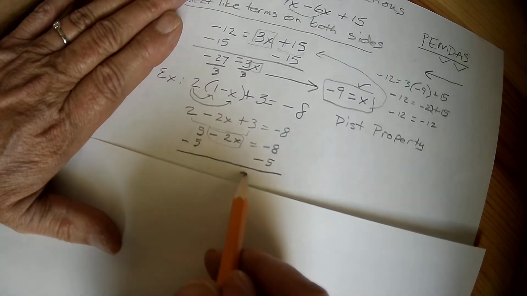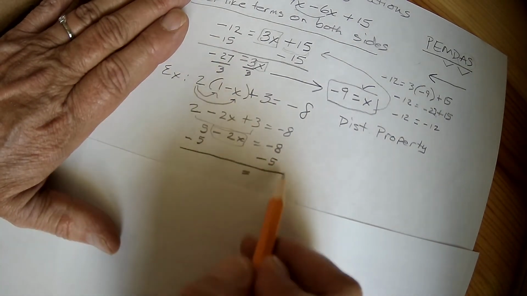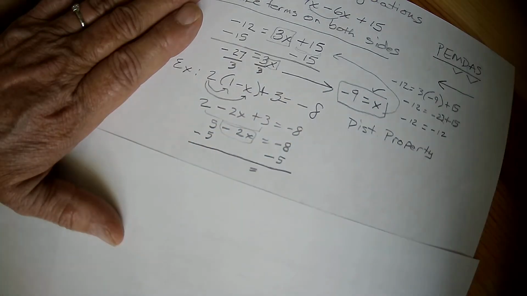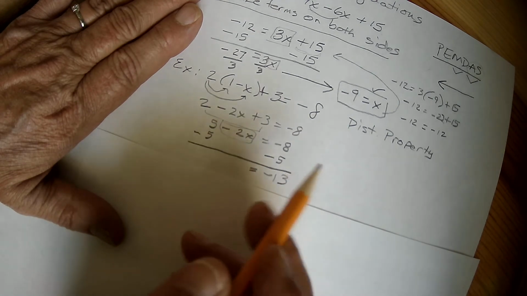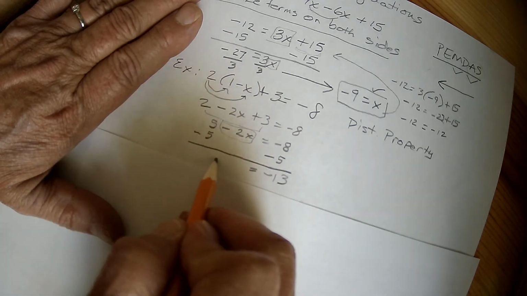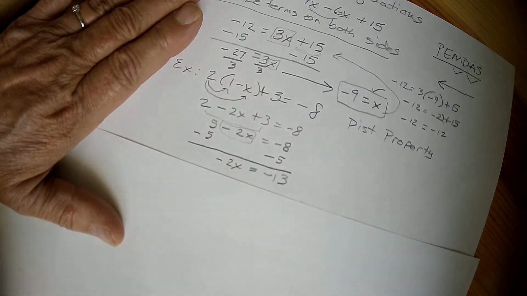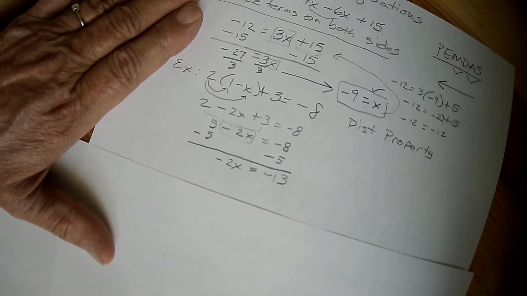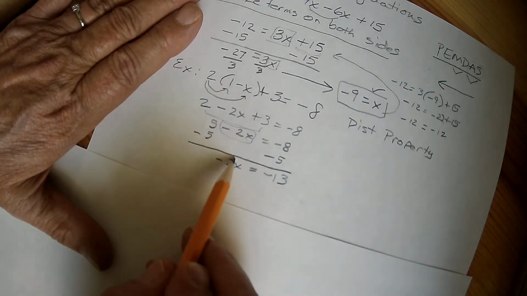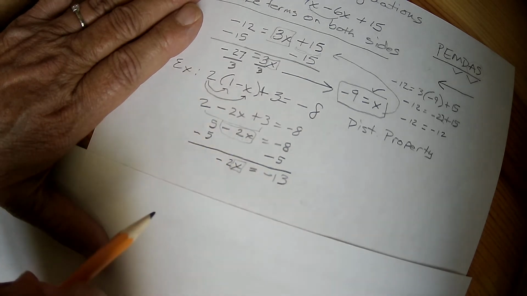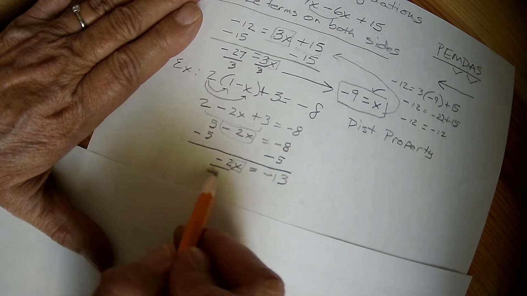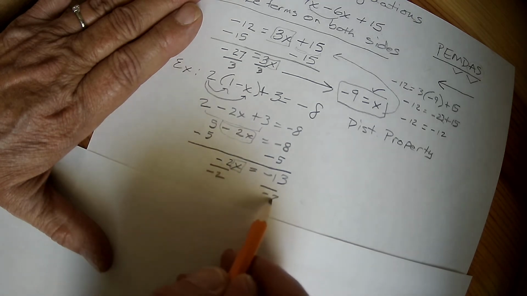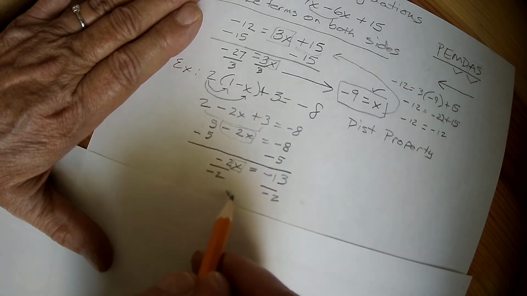So now I have, let's look at the right-hand side first. Negative 8 minus 5 is negative 13. 5 minus 5 is 0. And all I have left over here is negative 2x. So I'm going to look at my variable. I want to isolate this. What am I doing to x right now? I'm multiplying it by negative 2. The opposite of that would be dividing by negative 2. Obviously, x is by itself now because negative 2 divided by negative 2 is 1.